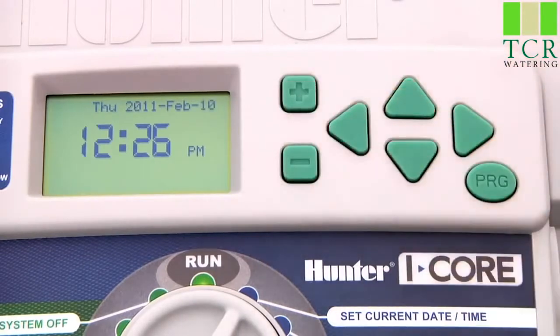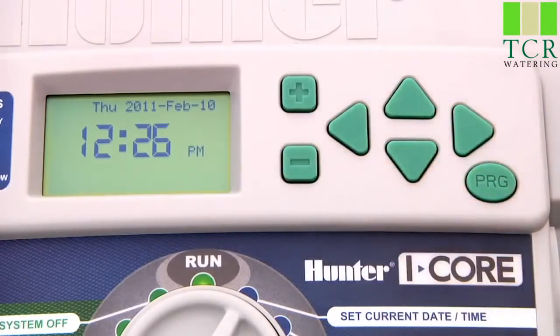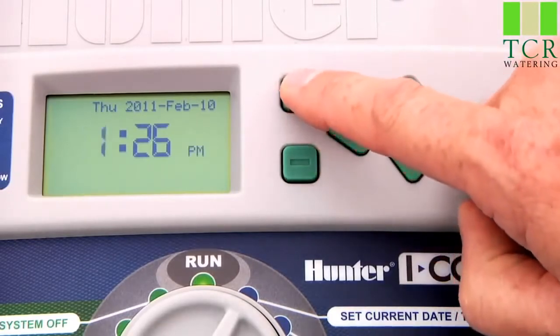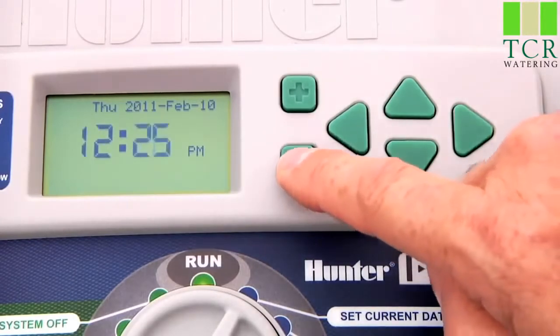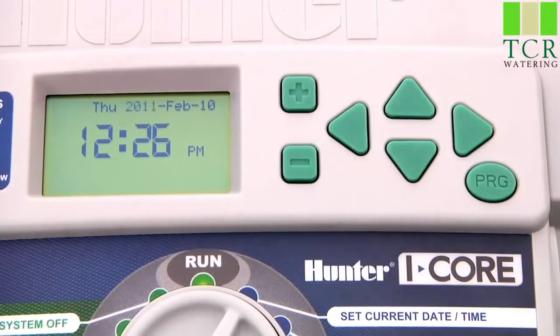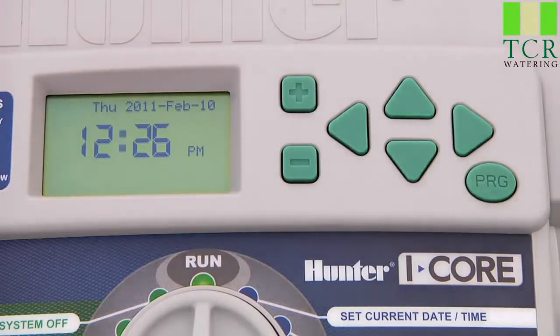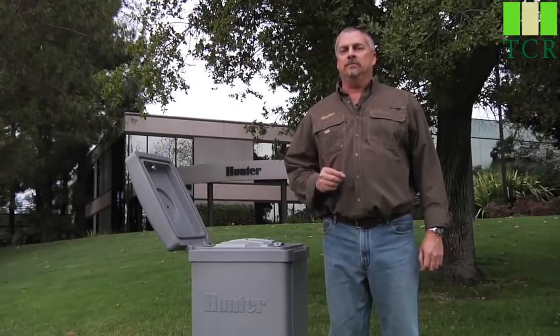Press the right arrow again, and here you can select AM or PM or 24-hour mode using the plus and minus button. Press the arrow again to make the hour flash and change it with the plus or minus. And do the same for the minutes. If you press the arrow again, it will simply take you back to the year. You don't have to do anything else to make the time stay. You can turn the dial back to run just to confirm that the day of the week coincides with the date that you programmed.